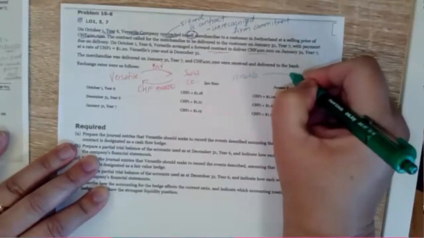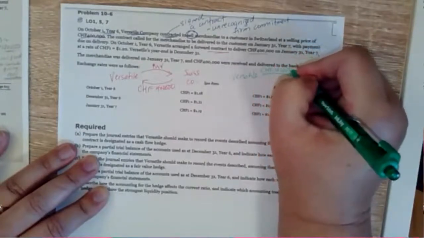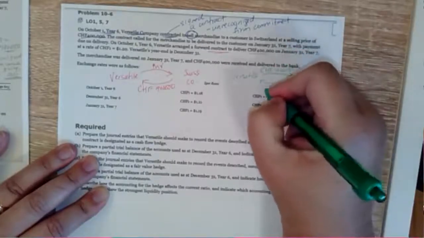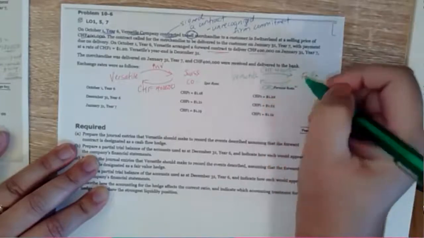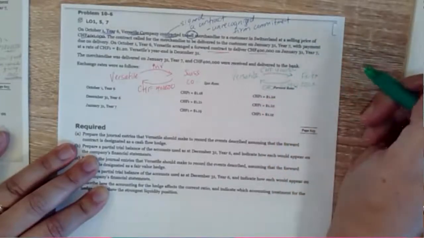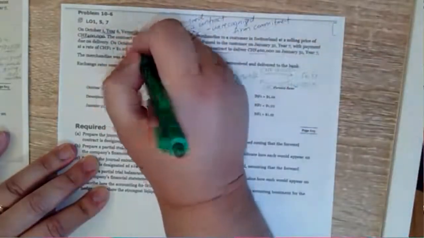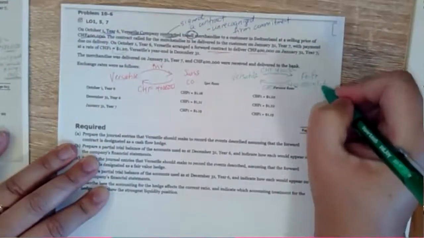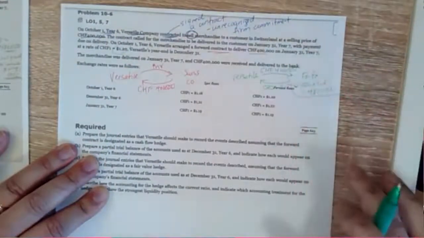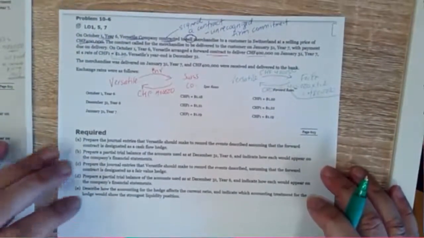And we are giving CHF 400,000, and we are getting Canadian dollars. That's equal to 400,000 times the forward contract rate on the date of the contract, so 1.2 equals 480,000. Okay, so that kind of sets out what's happening.